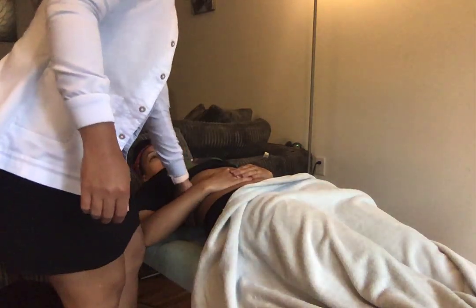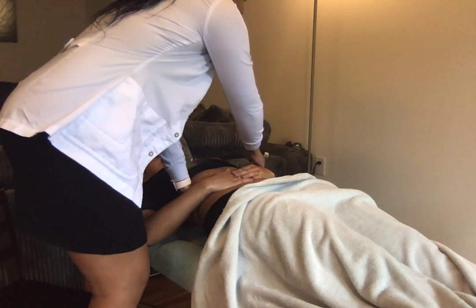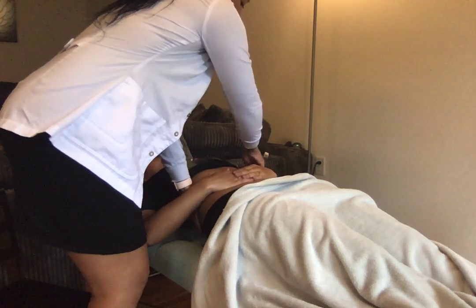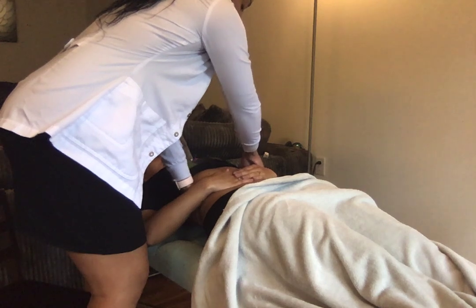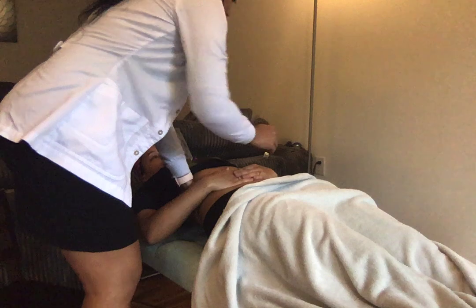Now I am going to check the fluid test for ascites. So I'm going to have you place your hands on your umbilicus, and I'm going to place my left hand on the right side of the body, and I'm going to tap on the left side. No pulsations or movement, so you are negative for ascites.